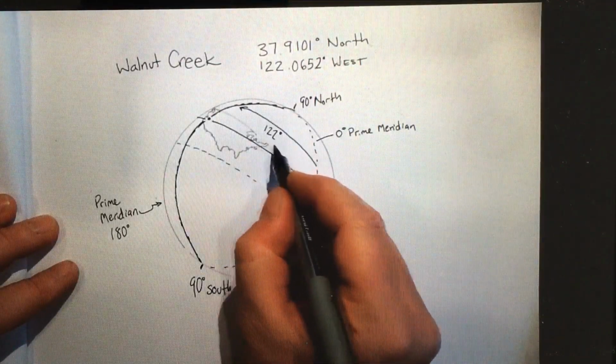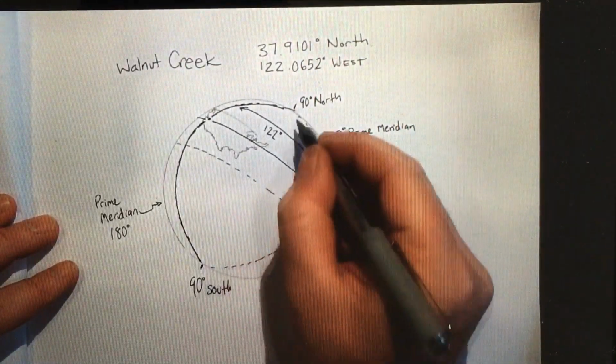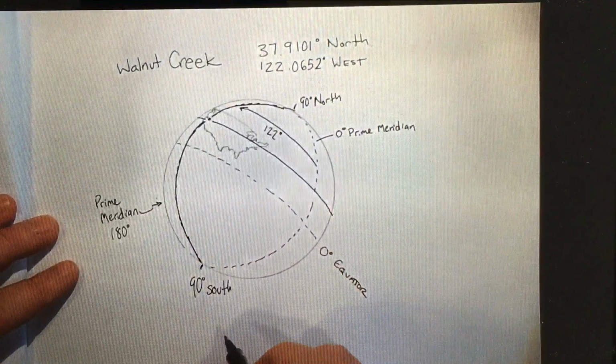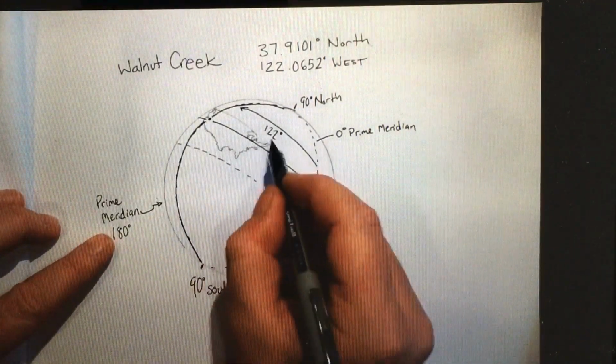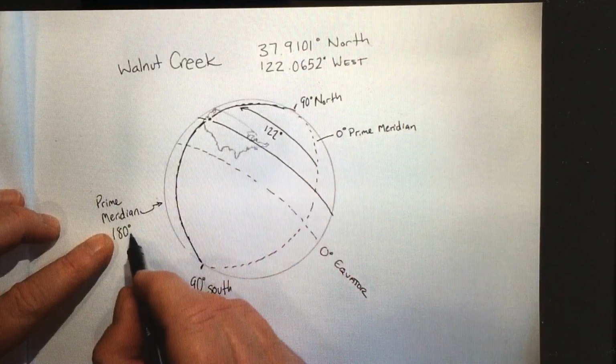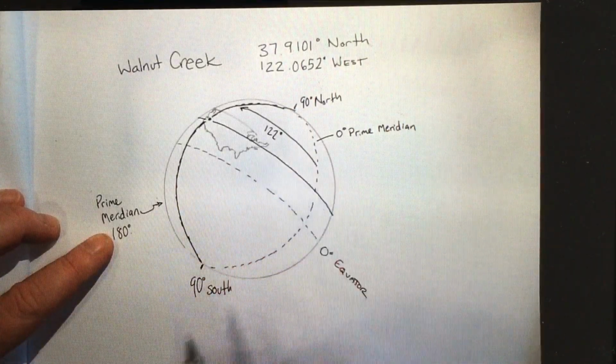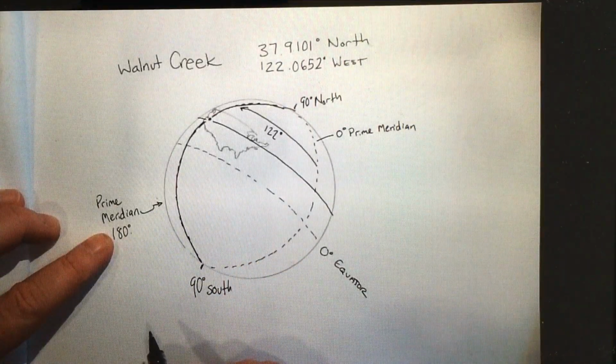Now, that is over 90 degrees, right? 90 degrees would be a fourth of the way around the globe. And then the opposite of the prime meridian is 180 degrees. So if you do the math, we are closer to the international date line than we are to England. That makes sense, doesn't it?